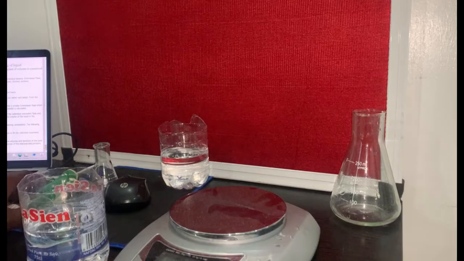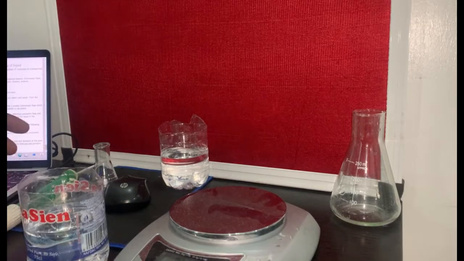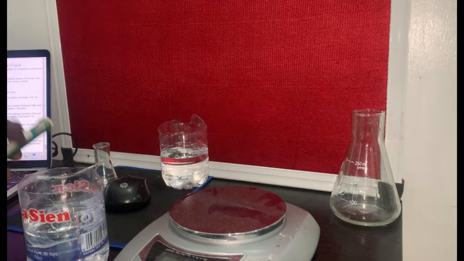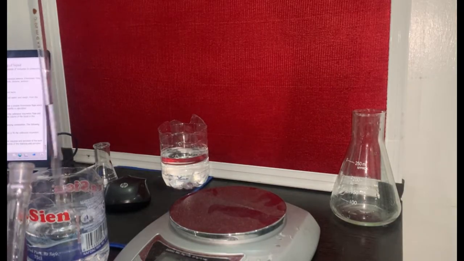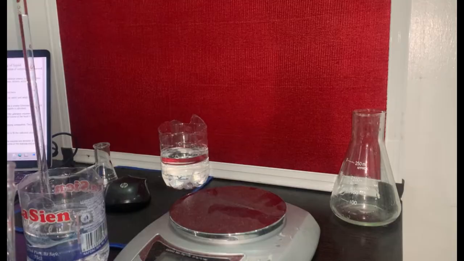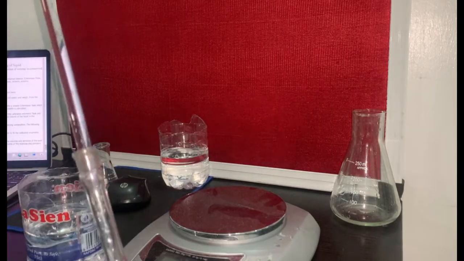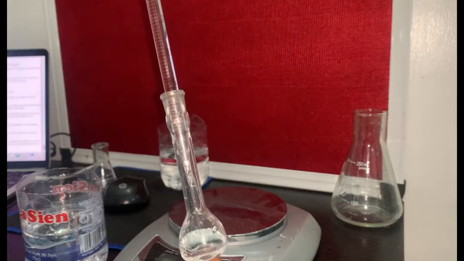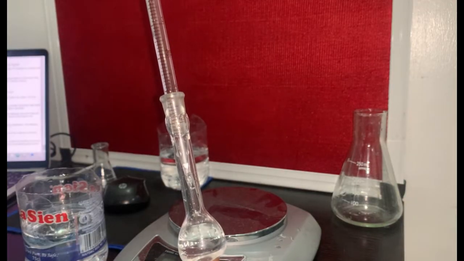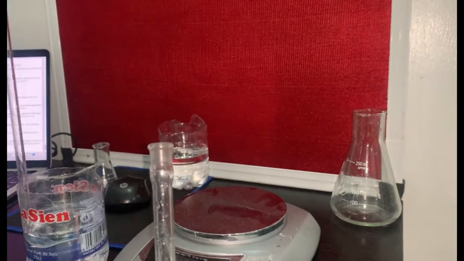Or they might decide to give you alcohol, which is ethanol. So we are using ethanol here. I'll open this. Since I already did the first one, I'll come here. I'll empty it into the flask. I'll come here, pick another one.